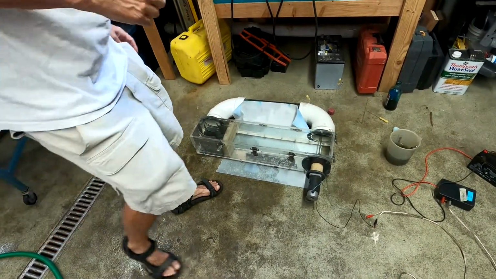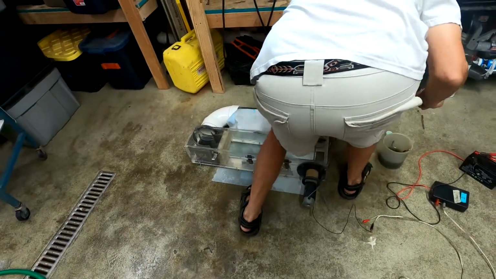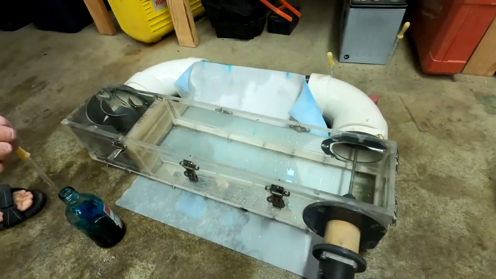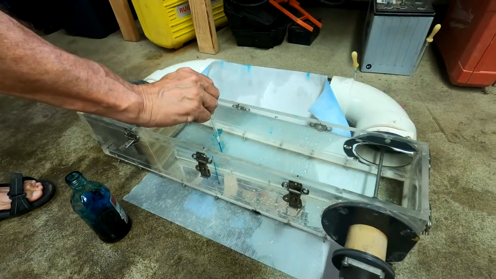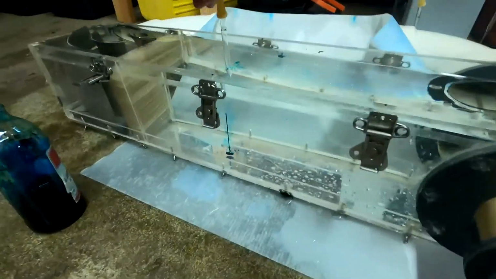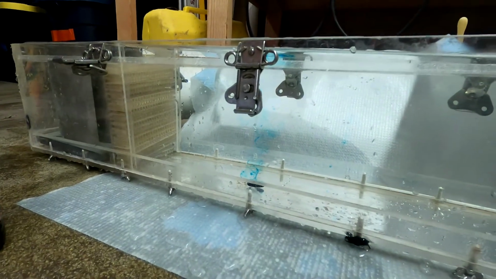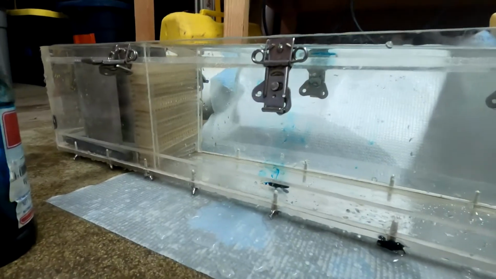So the first thing we're going to do is I'm going to take some of this blue food coloring and put it on the bottom of the chamber, on the floor of the chamber. So just let it spread out on there. So see, we got a blob of dye down there that's spread out and not much flow. And James is going to just slowly turn up the velocity.